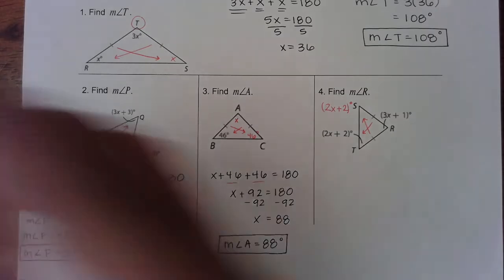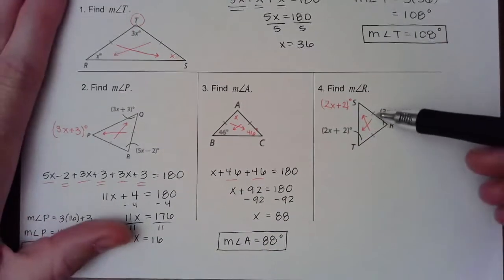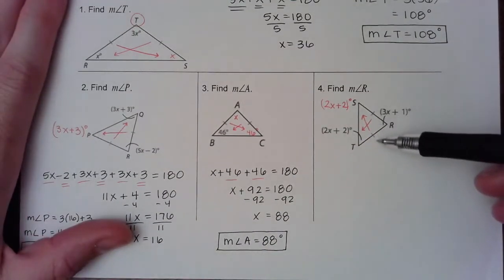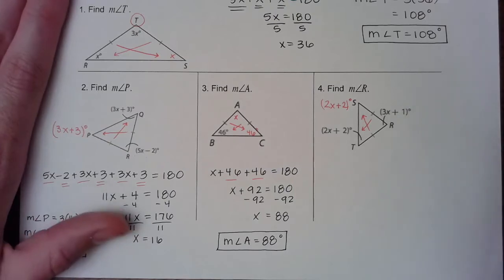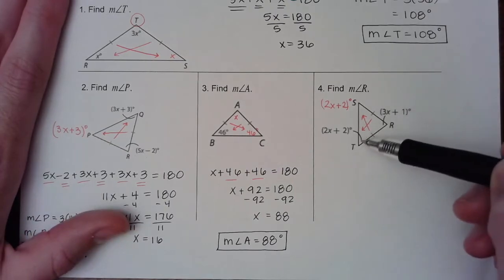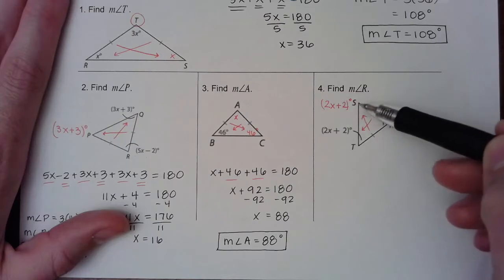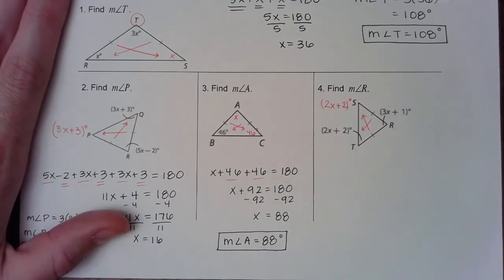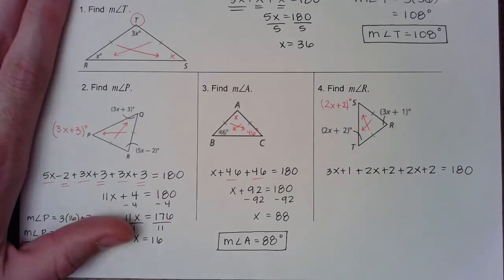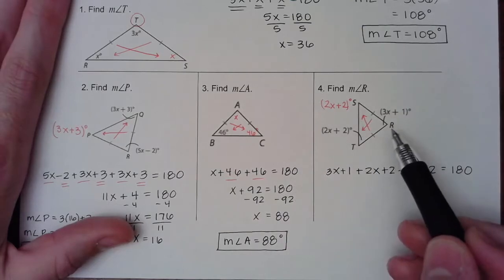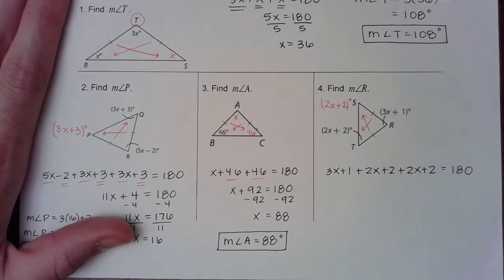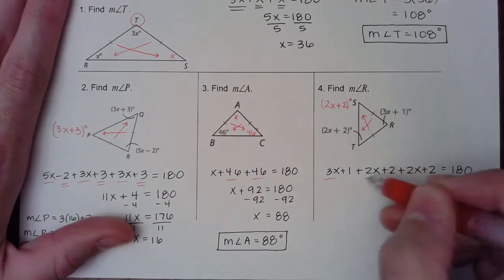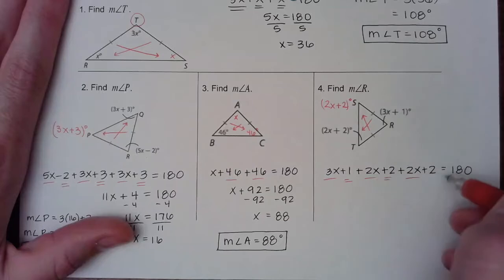So for example number 4, it's an isosceles triangle. These two angles are marked. These two sides are being marked as being congruent, which means the angles across from them are also equal to each other. So you'll use that information to figure out that this one's 2x plus 2, which means that this one's 2x plus 2, and then from there you can create your equation, which for this one will be the 3x plus 1 plus the 2x plus 2 plus the other 2x plus 2 is equal to 180 degrees. And then you can go through and you can solve from there.